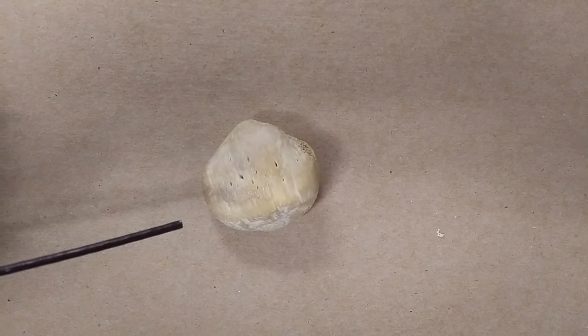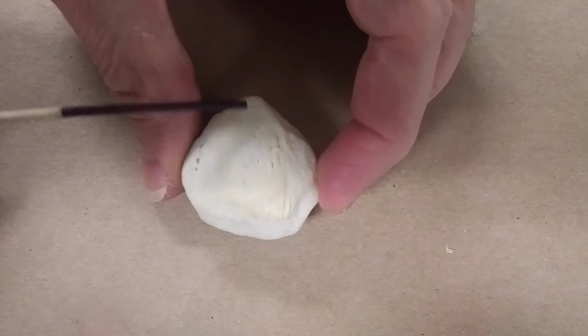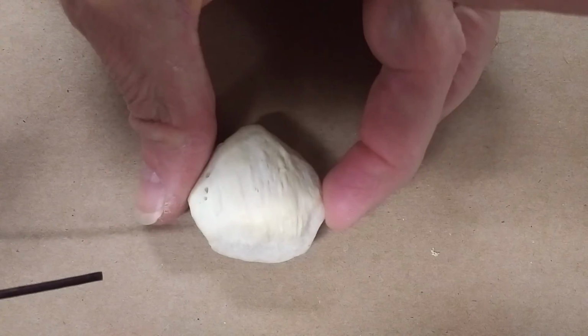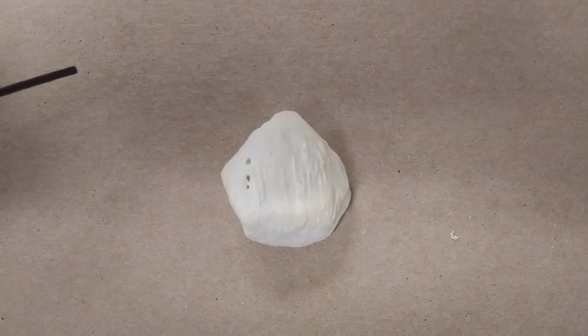It's a left patella. If we use another example, here's another patella. Again, this is the base, this is the apex. Set it flat, that is a right patella. Our next bone is a tibia.